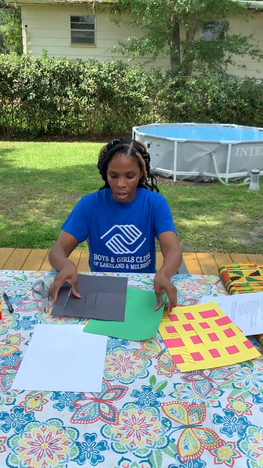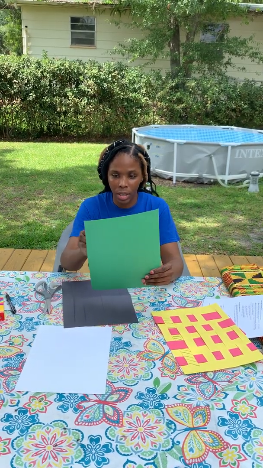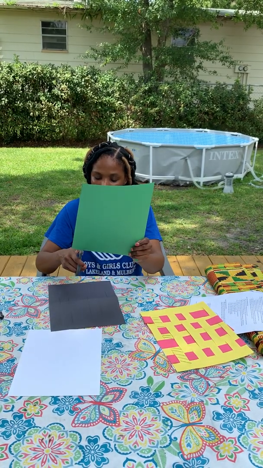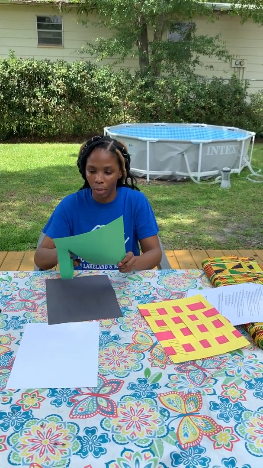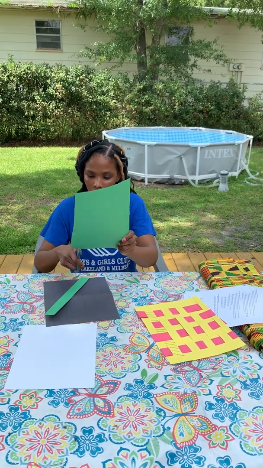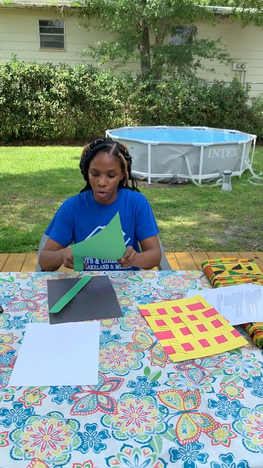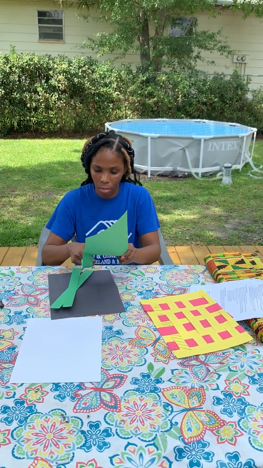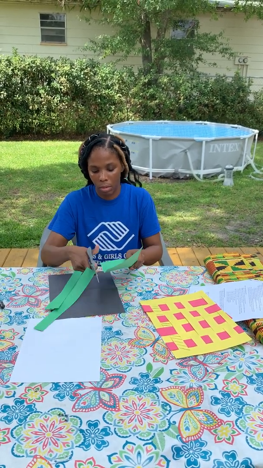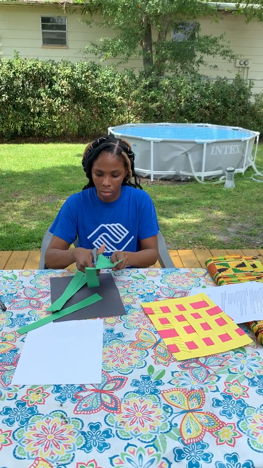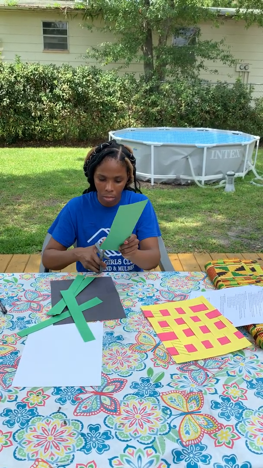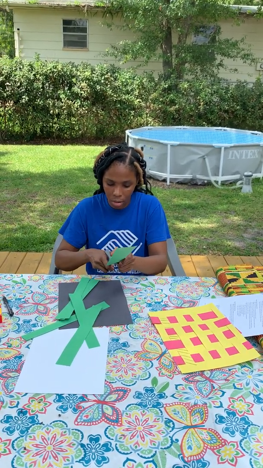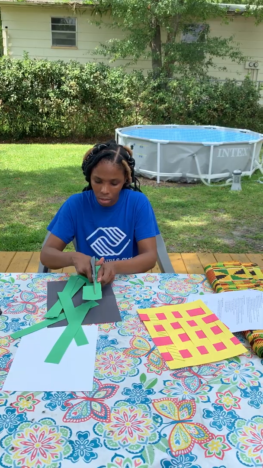All right, so the other piece of paper, you're going to just cut long slits about the same width as your other slits, but you're going to actually cut those all the way off. So cut those all the way to strips. You'll have your long strips of the other color. Don't have to be perfect, but try to keep them as close in size as you can.